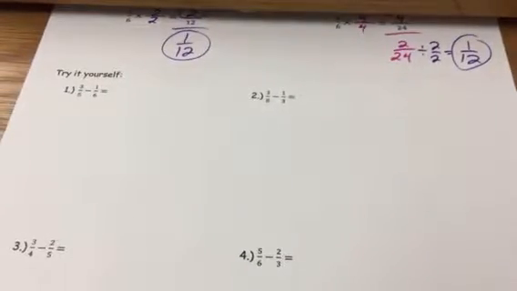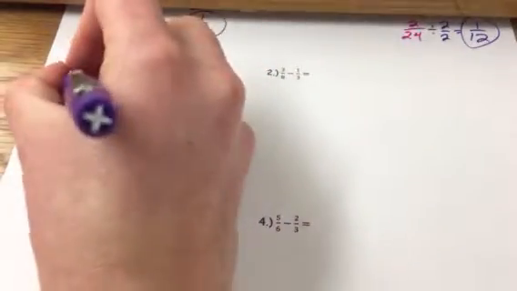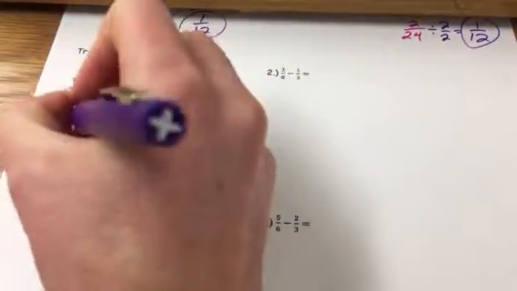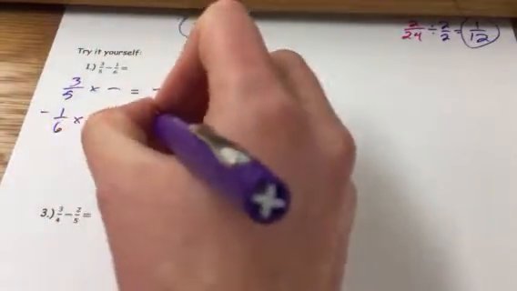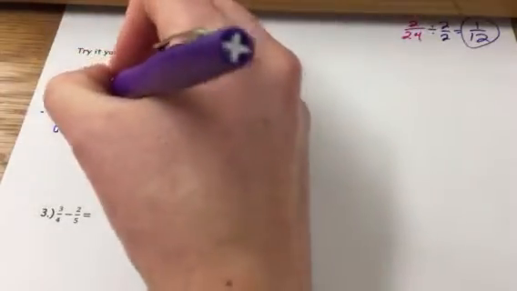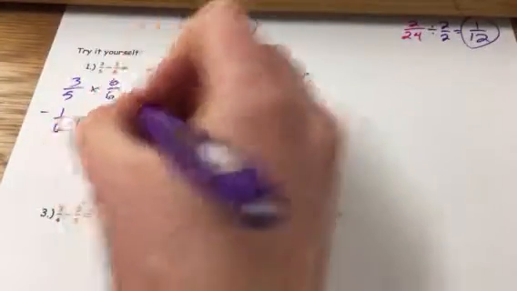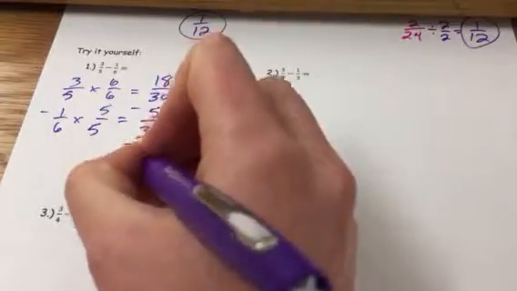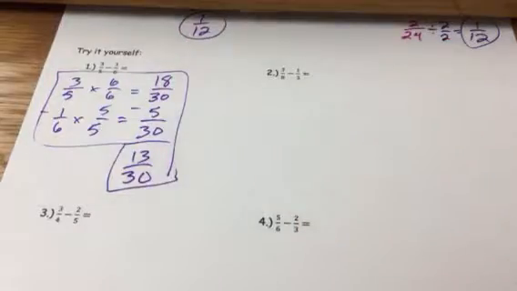I'll do 2 more examples with you, and then I'm going to let you loose and try the next 2 on your own. And you can check the completed copy of my notes to check your answers. So we have 3/5 minus 1/6. Okay, I need to create my fraction flag here. 30ths is my least common denominator. So here I'm multiplying by 6 over 6. That gets me 18 30ths. 5 over 5, that gives me 5 30ths. 13 30ths. And my work is nice, neat, and organized, and that's my final answer, 13 30ths.